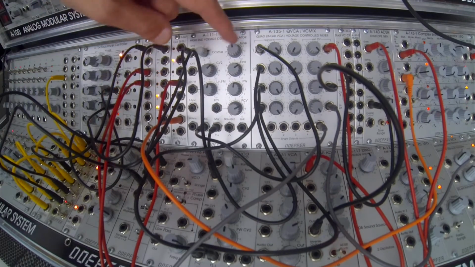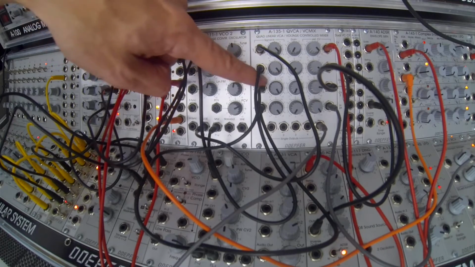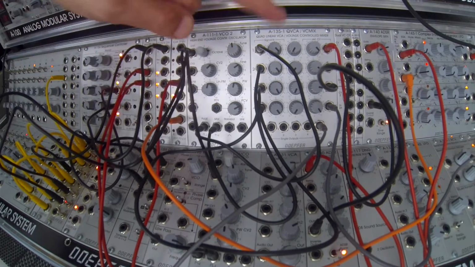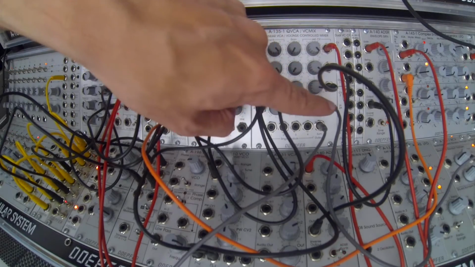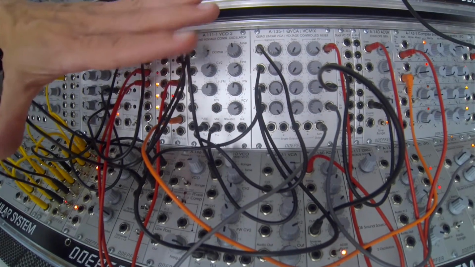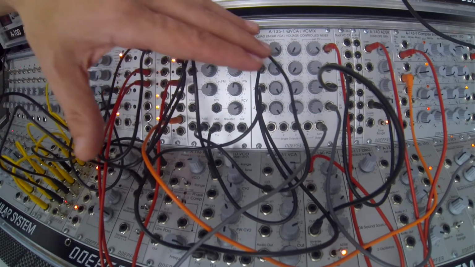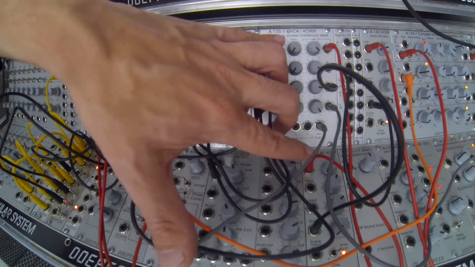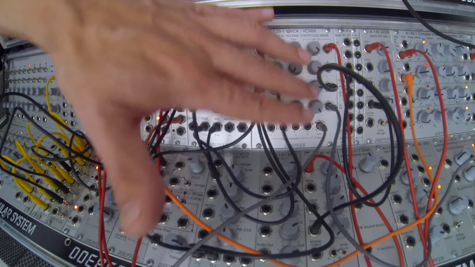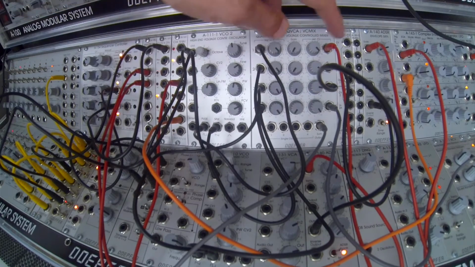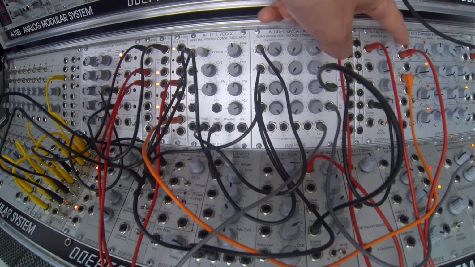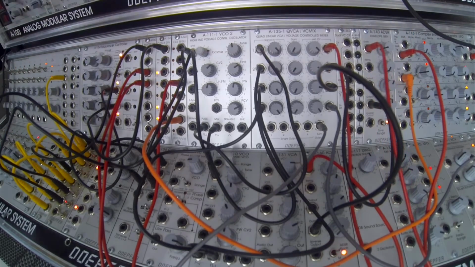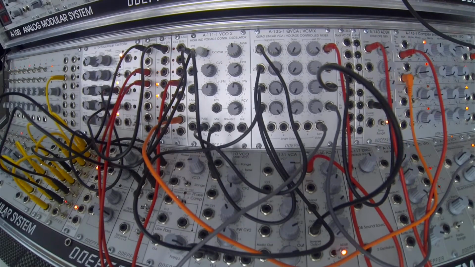I have those four control voltage inputs being controlled by a variety of items, such as a regular ADSR controlling one of these, this ADSR over here controlling one of these, and two more ADSRs over there controlling a couple of those.